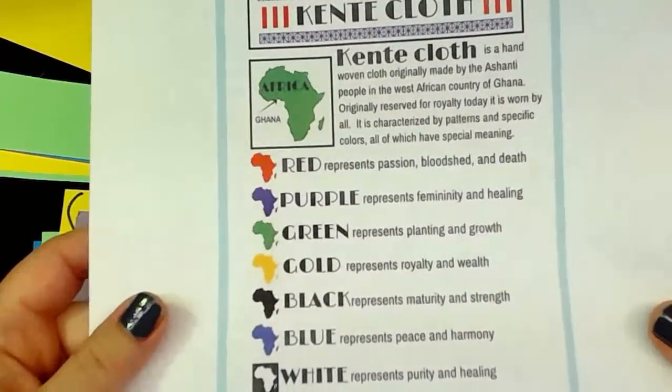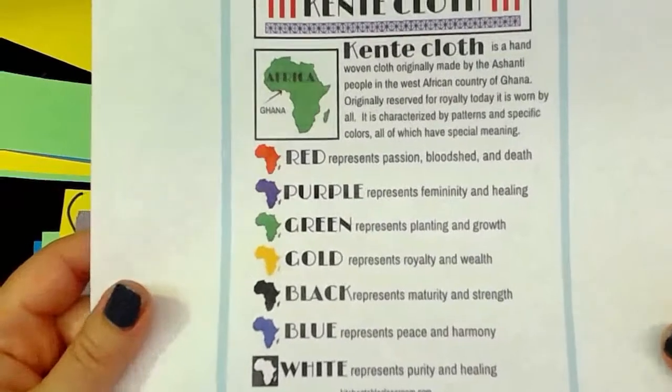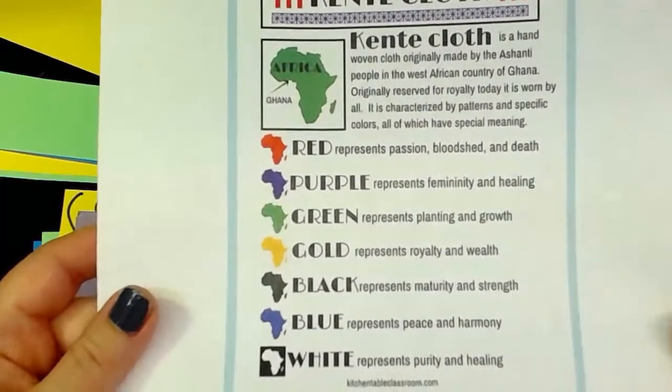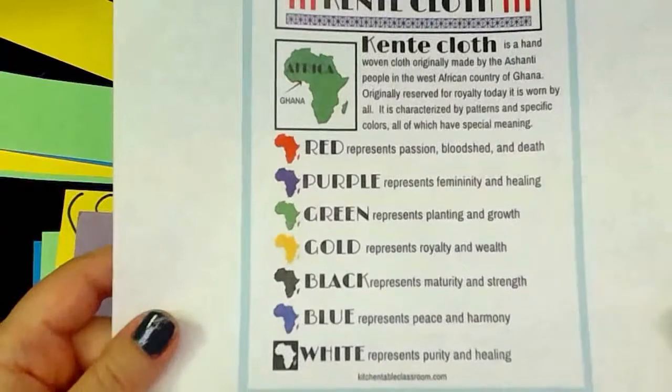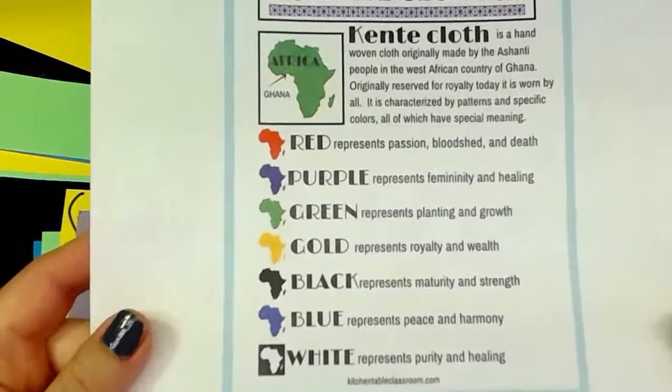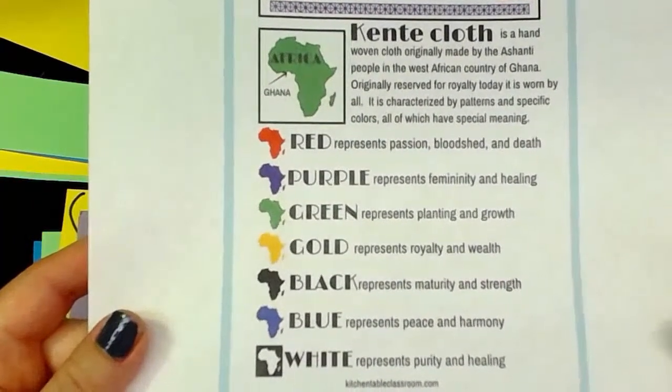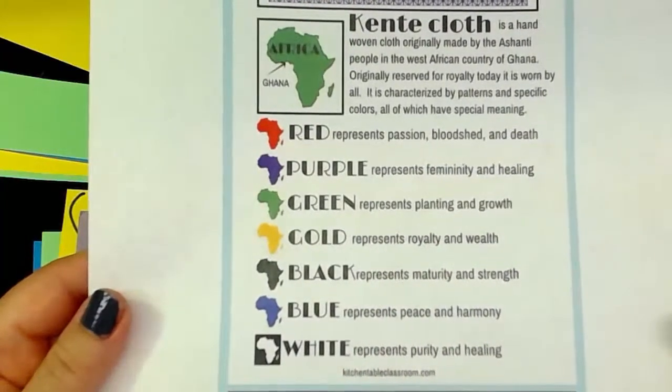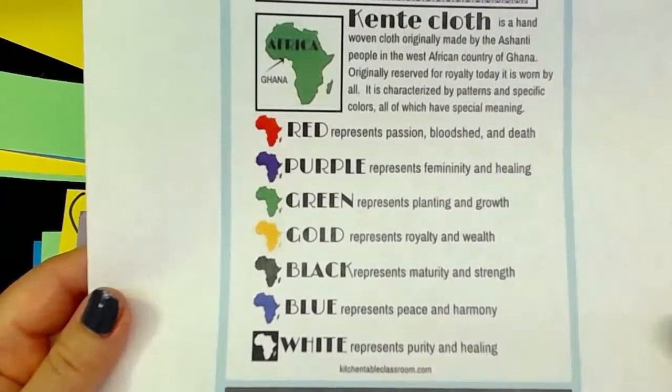Purple represents femininity, being female, and healing. Green represents planting and growth, or the earth. Gold represents royalty and wealth. Black represents maturity and strength. Blue represents peace and harmony. And white represents purity and healing.